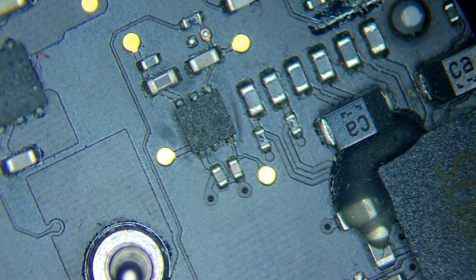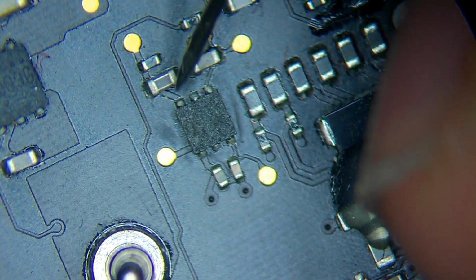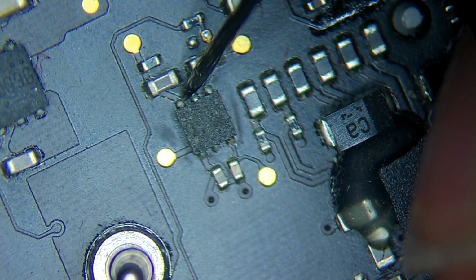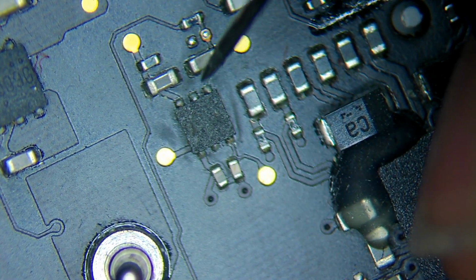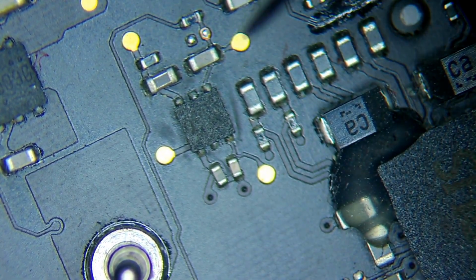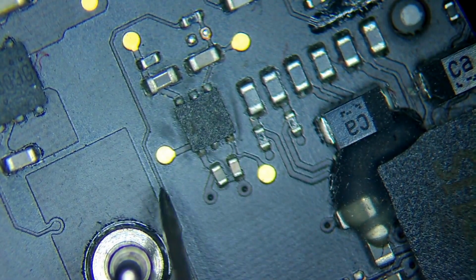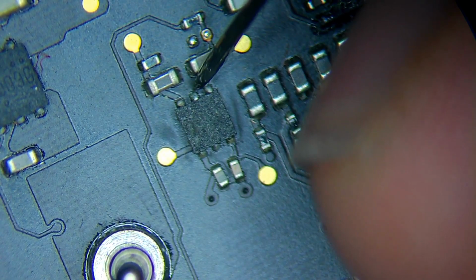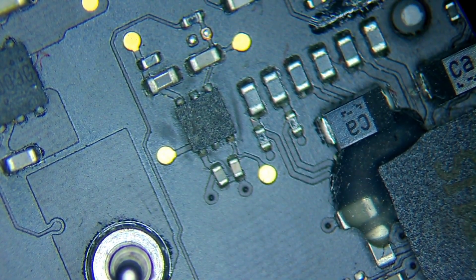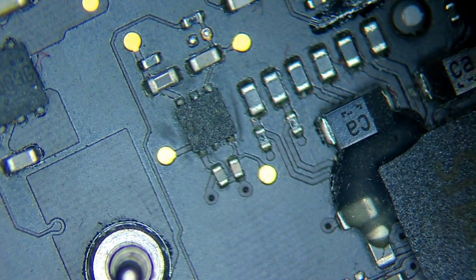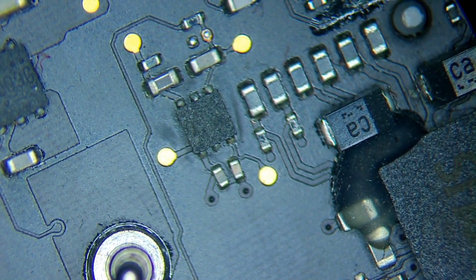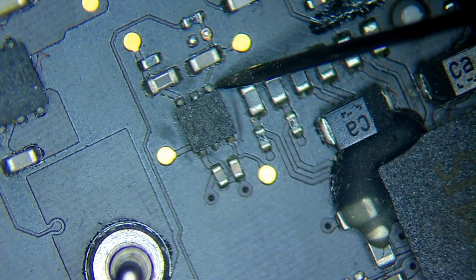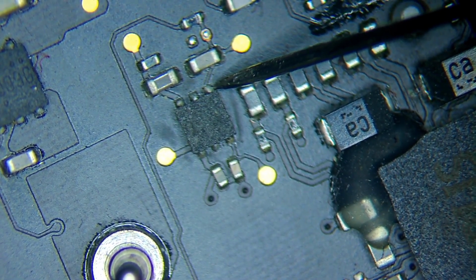We are gonna check the other pads. This one is the 4.5 regulator input, so this is the input, it's not shorted. Okay, so we are sure that the input is not shorted, but the output is shorted, which it doesn't have to be. This is the ground, and we have this pin right here, which is the 4.5 volts regulator enable.